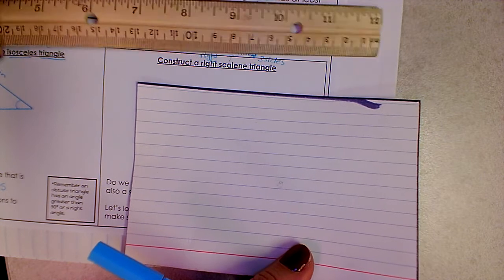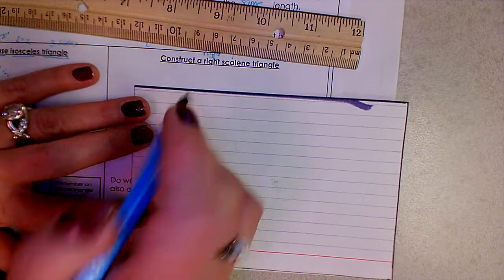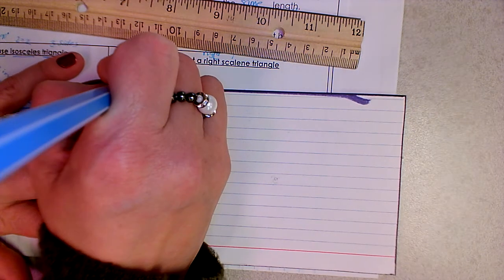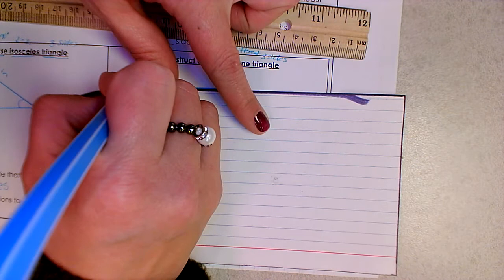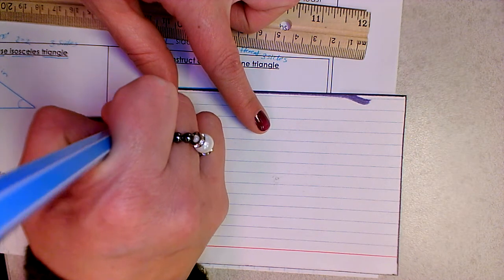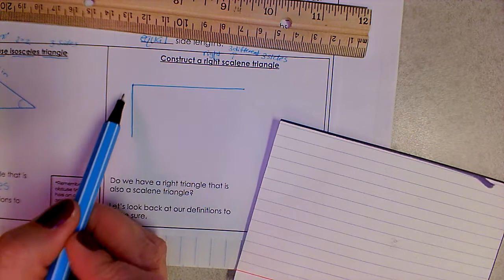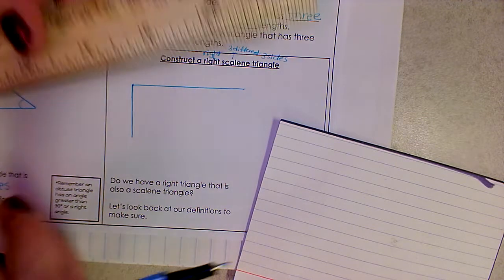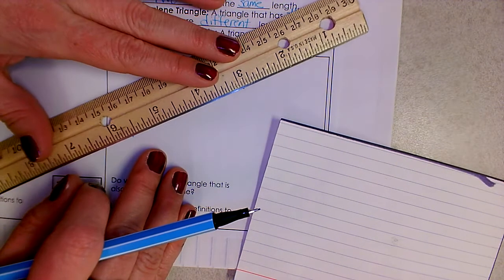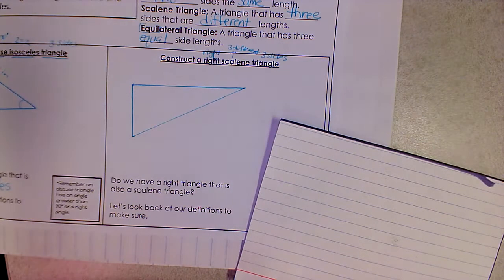I could use my straight edge ruler if I wanted. Okay, I'm not going to. I'm going to just use this straight edge because I don't even have to measure it. So I'm going to draw one side. And then I got to keep them connected because I want a right corner, right? Is this side the same length as this side? No. But do I need to connect them? Yes. So now I can pull in my straight edge ruler to connect them. Okay. So let's check it out.